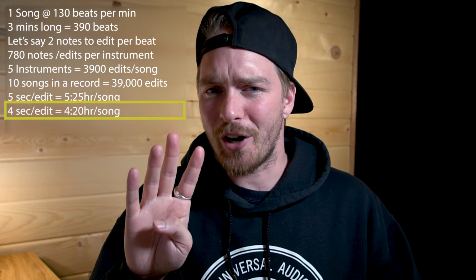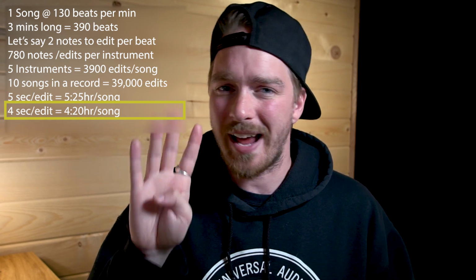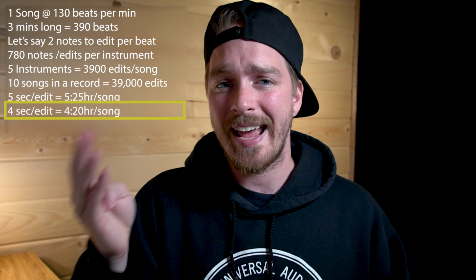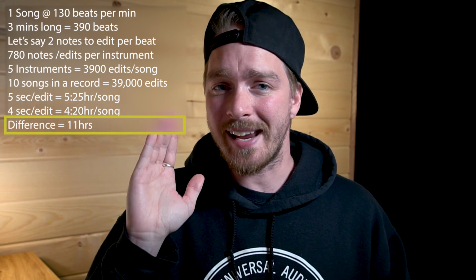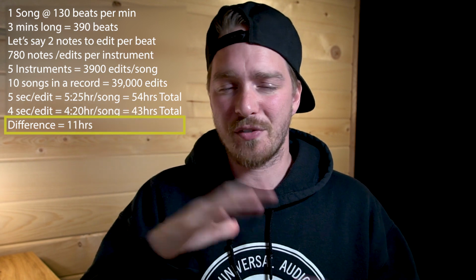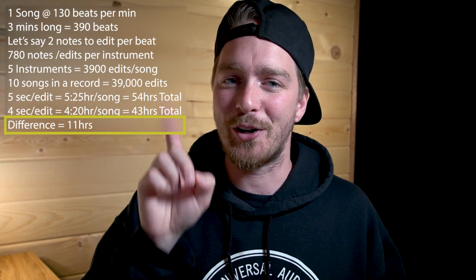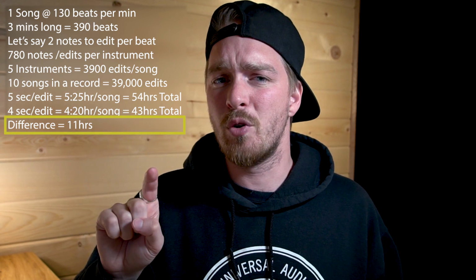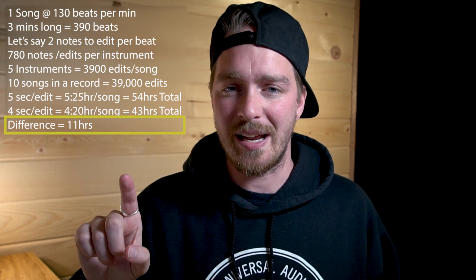So 1 second per edit, which is a very slight change and only really a couple keyboard shortcuts, but every edit over the course of a record, it would literally save me approximately 11 hours. Making it from 54 hours to 43 hours. Now this is a very loose estimate, but it can show you the power of 1 second per edit. And that is literally the difference of moving your mouse from here to here to click and back to your edit, or hitting a keyboard shortcut.